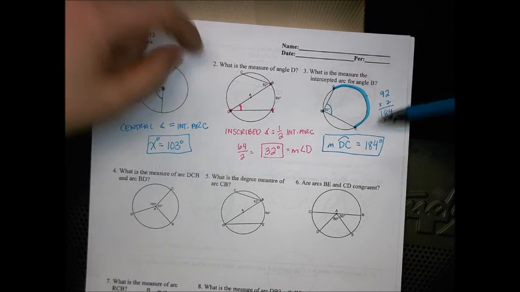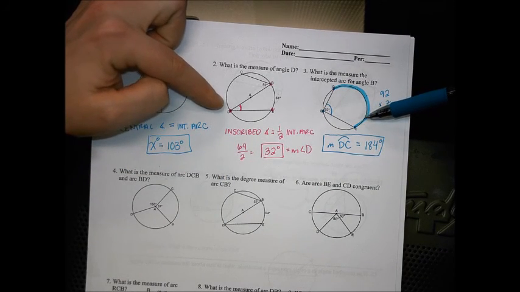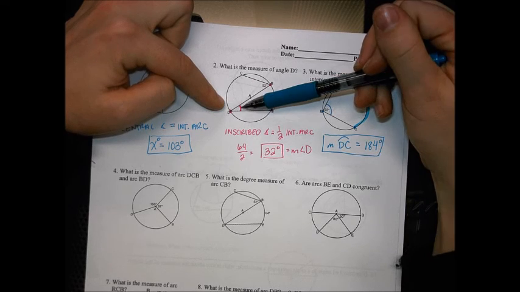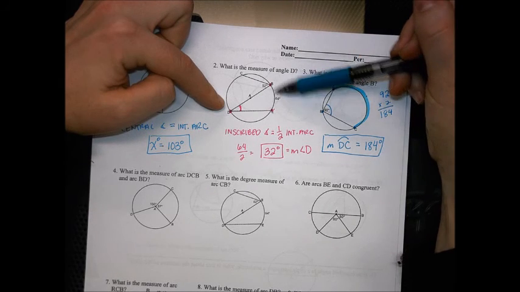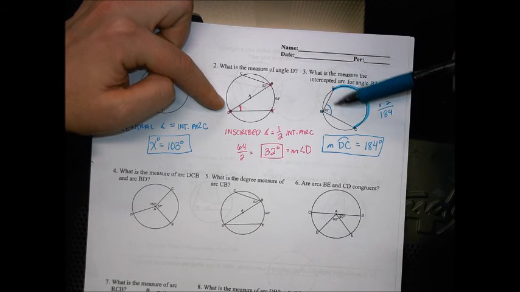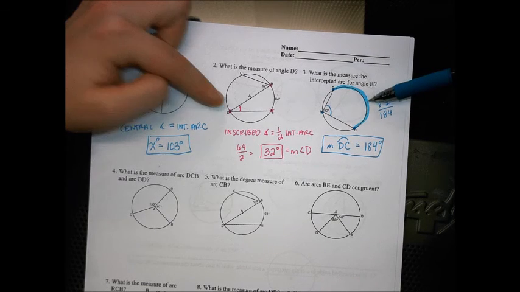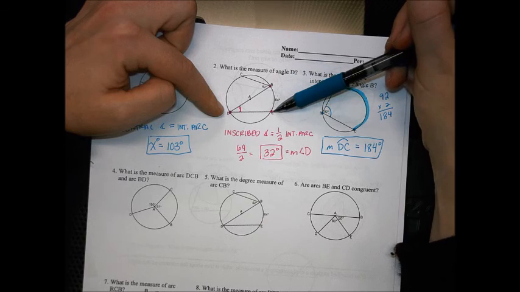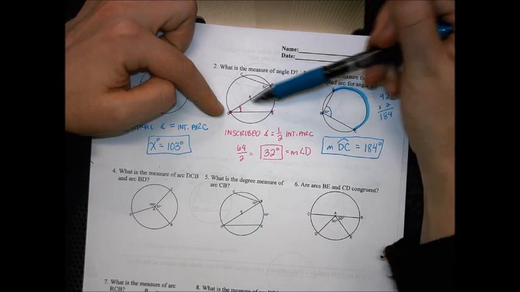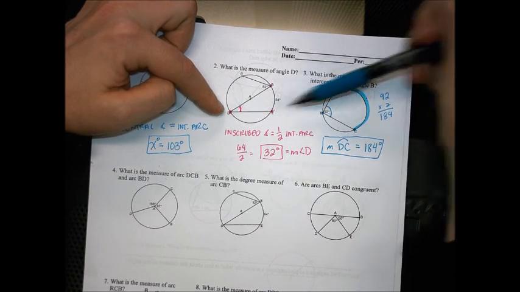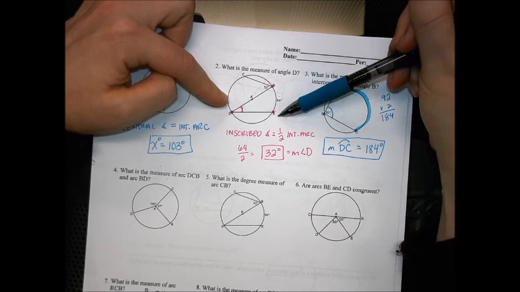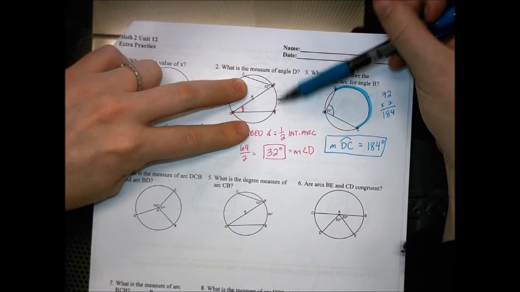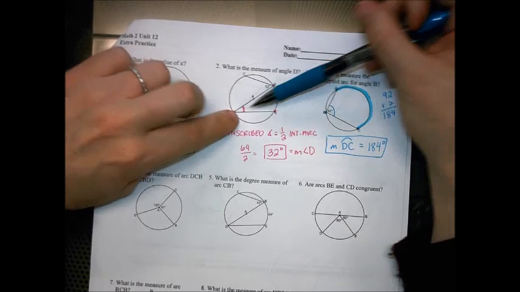The difference between number 2 and 3 is I'm going from the arc to the angle in number 2, and I'm going from the angle to the arc in number 3. They're both inscribed angles, but we have to remember that the arc is twice as much as the angle, and the angle is half as much as the arc. So your arc is always the bigger measure. That's just because it's further away from this opening.